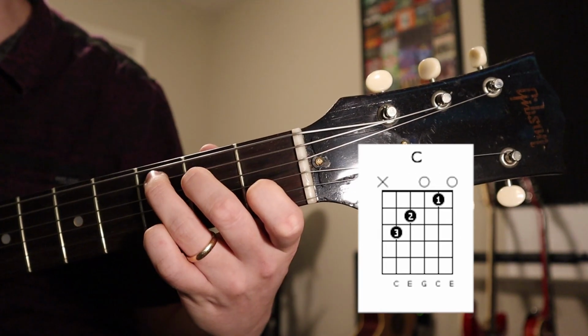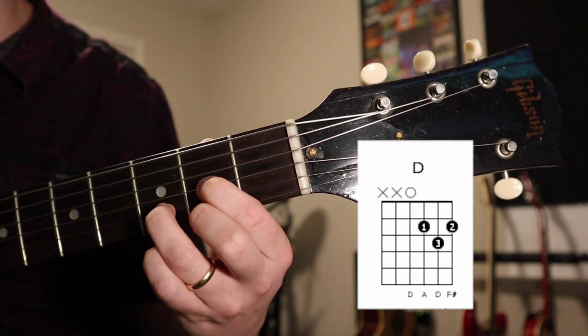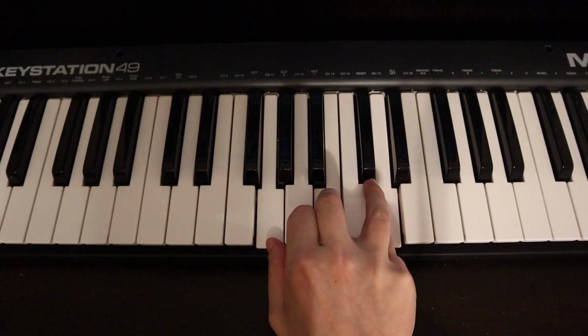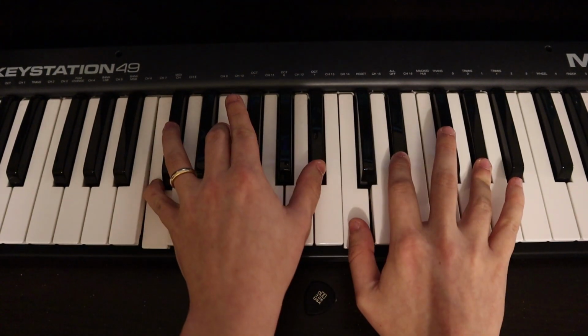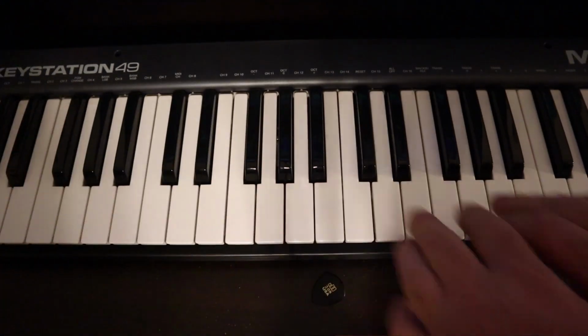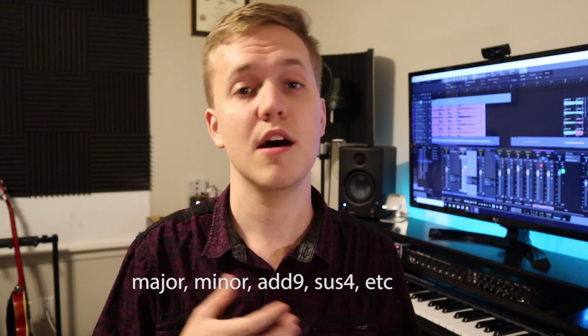Oftentimes, the first things people are taught to play on the guitar is chords. They're taught this shape, or that shape, or this shape. But while you're learning what the names of those shapes are, you're not really learning what a chord is. A chord is when 3 or more different notes sound at the same time, like this, or like this, or like this. Now the different notes that comprise the chord that's being played determines the sound or quality of that chord.